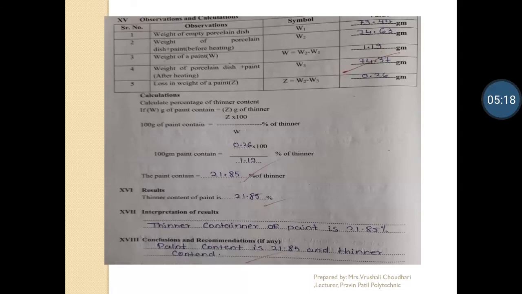After that, heat this porcelain dish in an oven at 120 degrees Celsius. We will observe the third reading, that is W3. From that, W3 minus the weight of the empty porcelain dish gives the solid content in the paint.